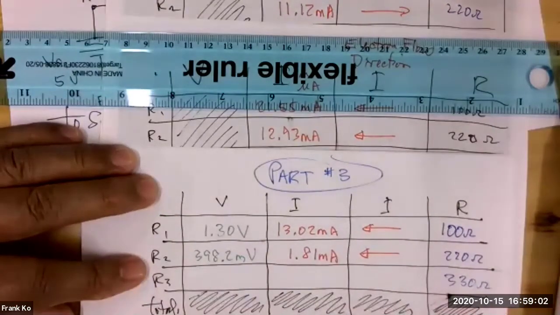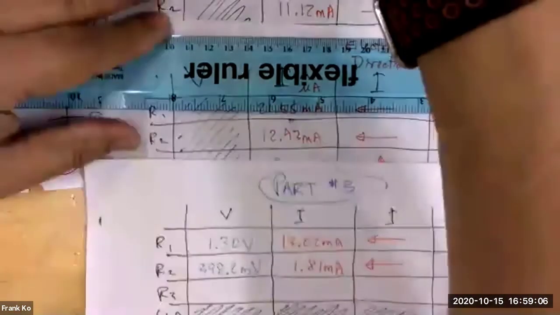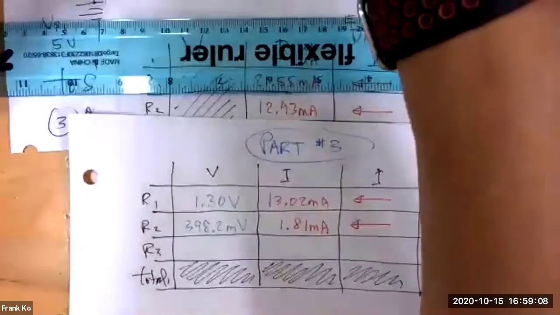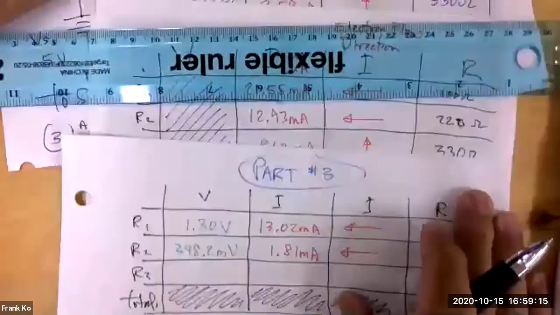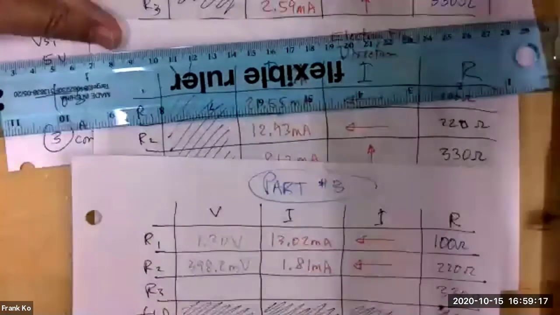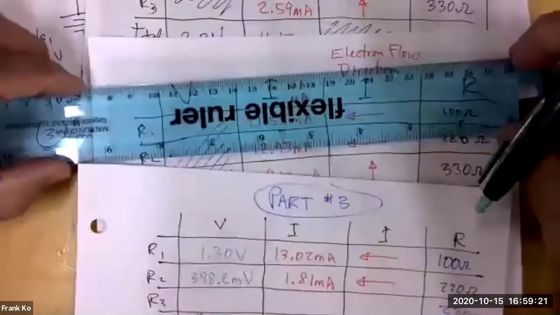So let's take a look at R3. I'm going to move things around with my camera so I can see the value of R3 right there.